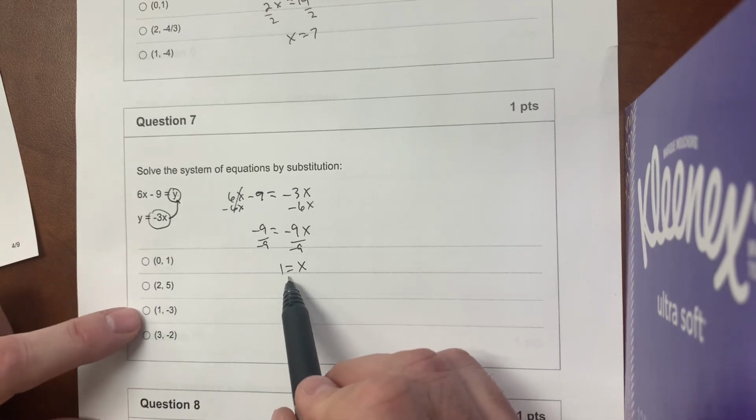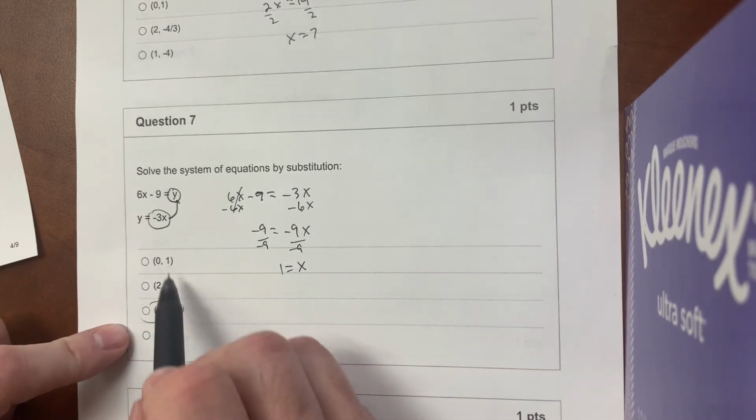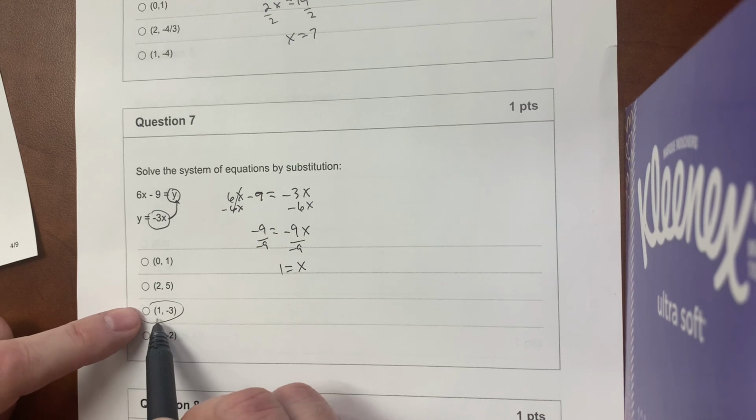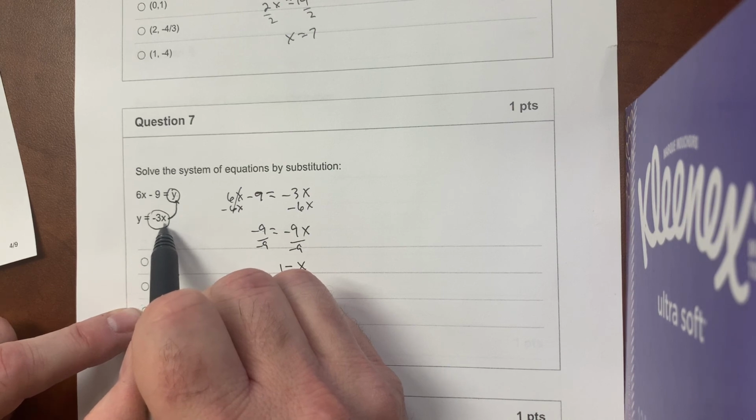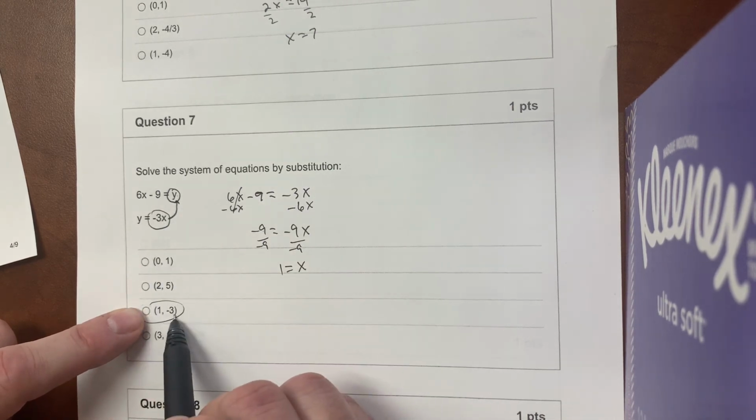So I know x is 1. That's going to lead me right here. That says y is 1. So if x is 1, I can throw that back in right here. That's another substitution. What's -3 times 1? And that's -3. That's where the -3 comes from.